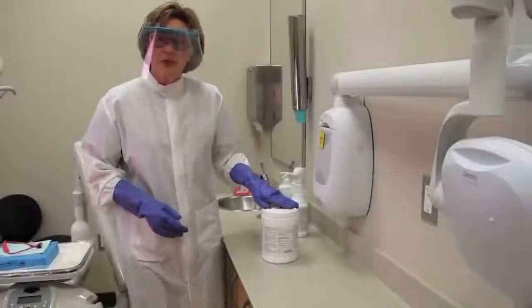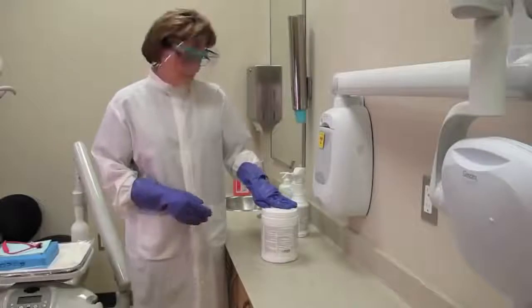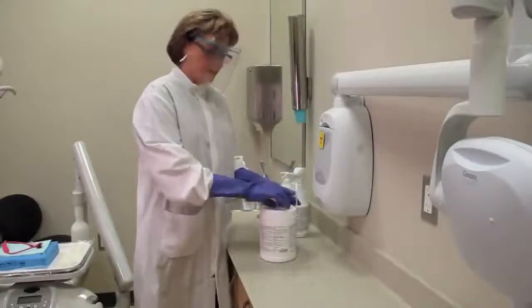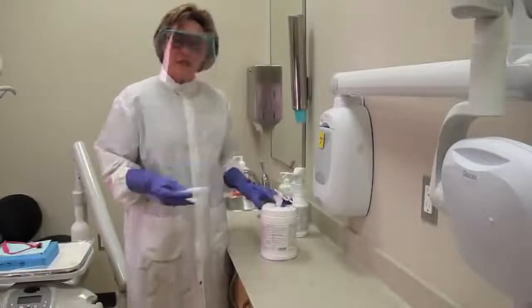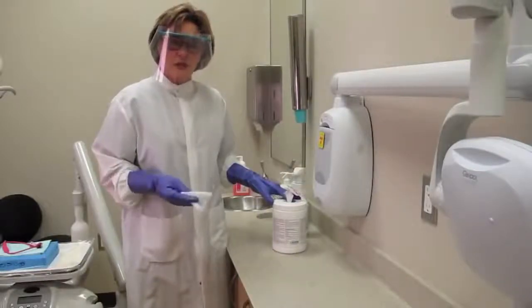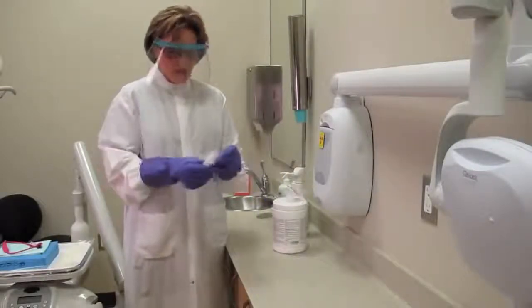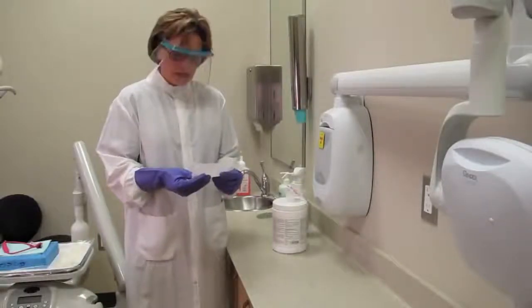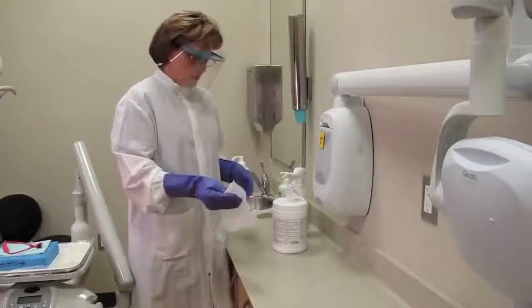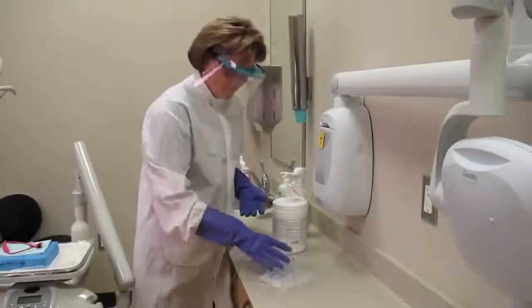Many people have gone to pre-saturated wipes. There are a lot of good reasons for this. It's faster and it's easier, and you seem to need less fluid to do the same amount of job. So the kind of wipe that you use is important. Does it hold a lot of fluid in it? Does it rip apart? Does it do what you want it to do?